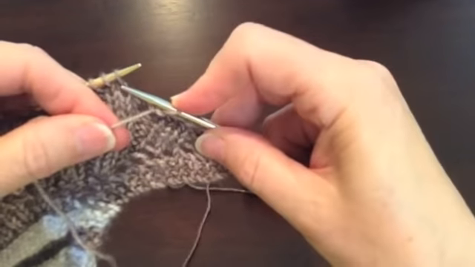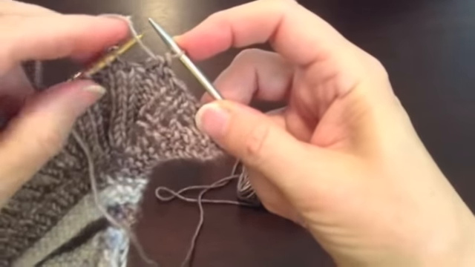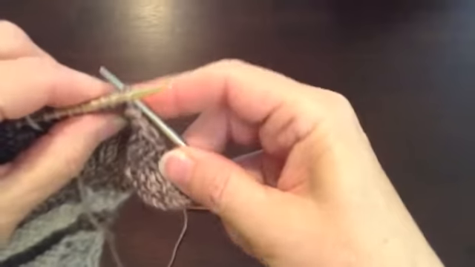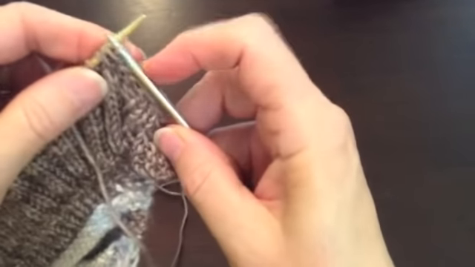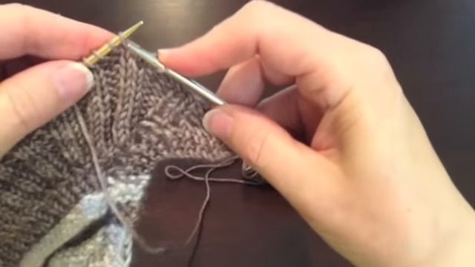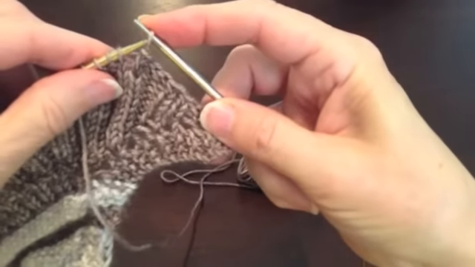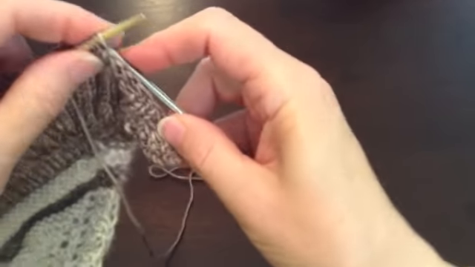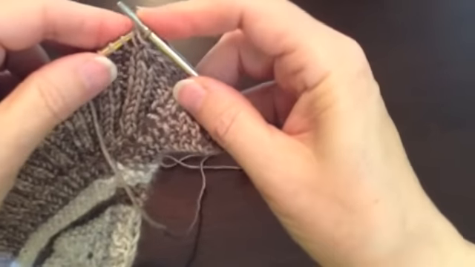The next one is a knit stitch. Move the yarn to the back, bring this over, knit 2 together through the back loop. The next is a knit, bring the stitch back over, knit 2 together through the back loop.